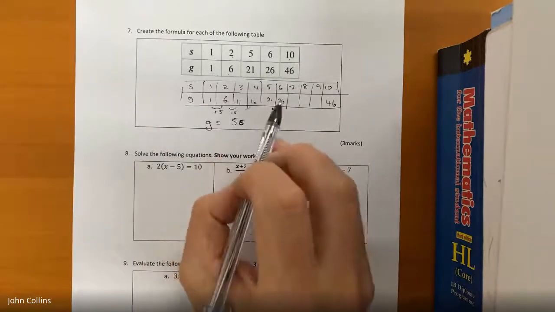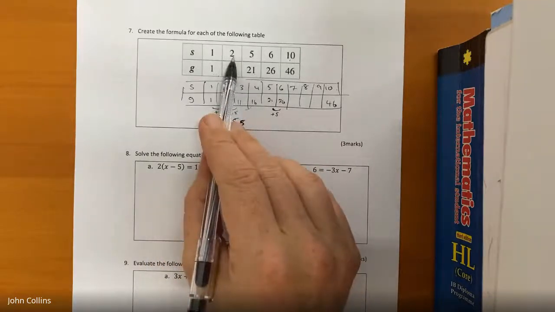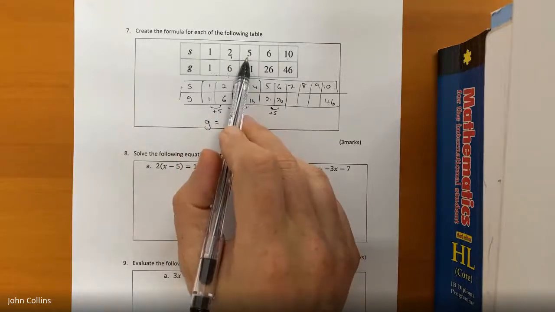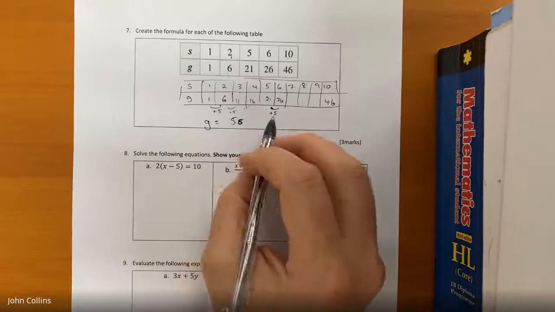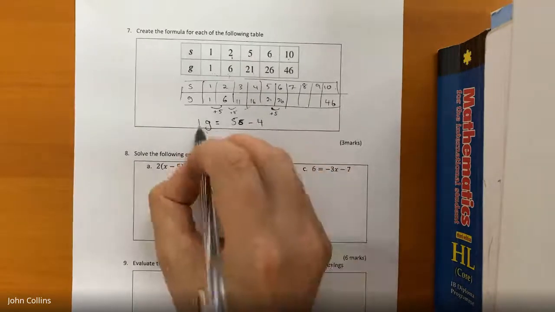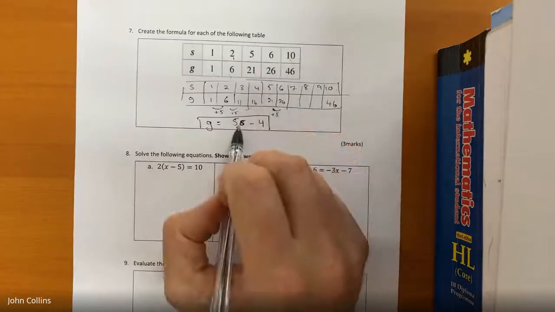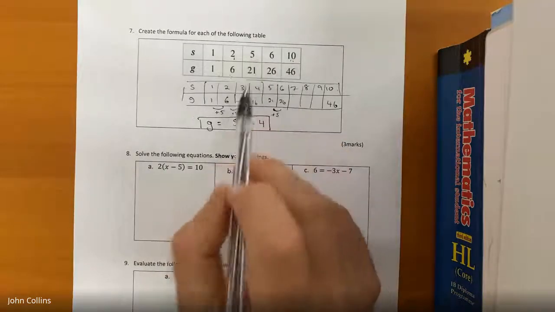So we need to figure out what we need to add. So we can just test one of these out. 2 times 5 is 10, not 6. 5 times 5 is 25, not 21. So we're always 4 away. So we're too high. So we need to subtract 4. Test out for another one. Let's just do it for this one. So 5 times 10 is 50. Take away 4 gives 46. So it does work for that.